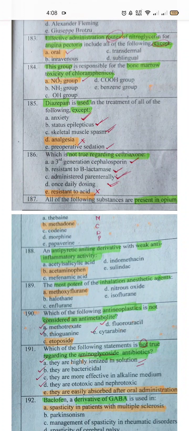187. All of the following substances are present in opium except methadone. So, your thebaine, your codeine, your morphine, and papaverine are substances present in opium. Okay.